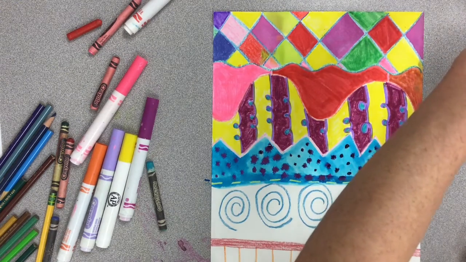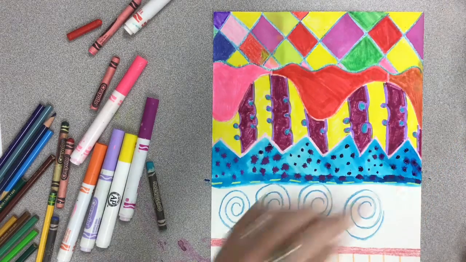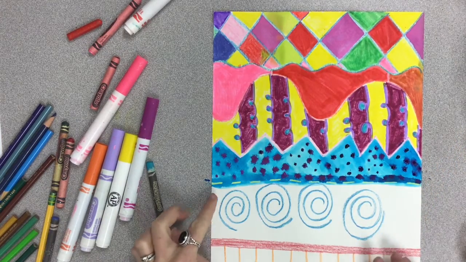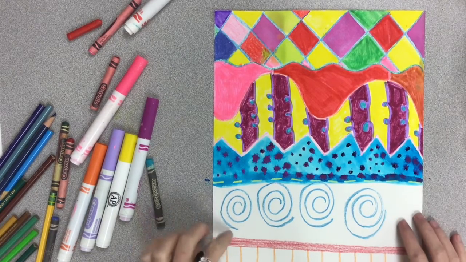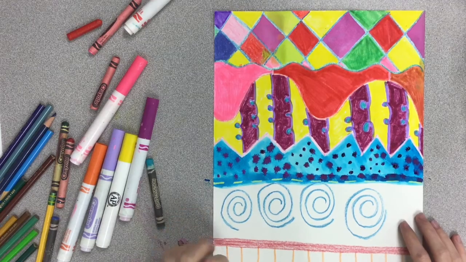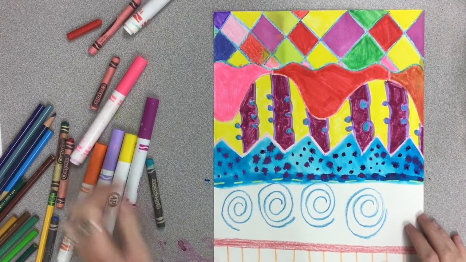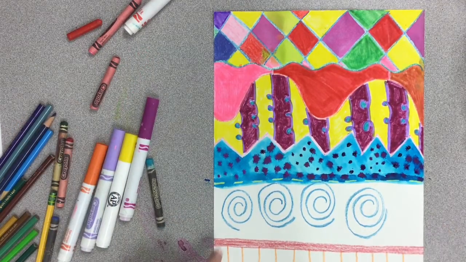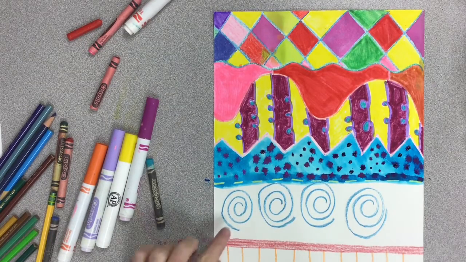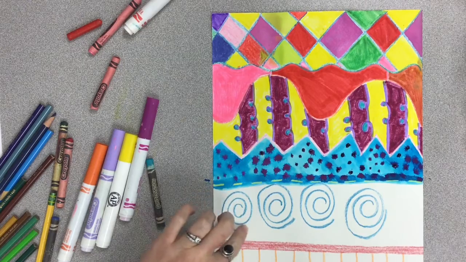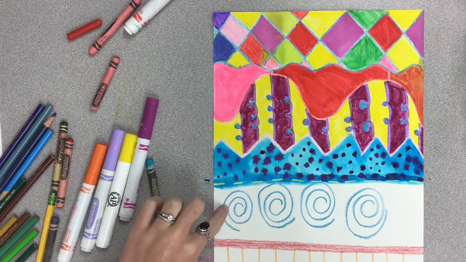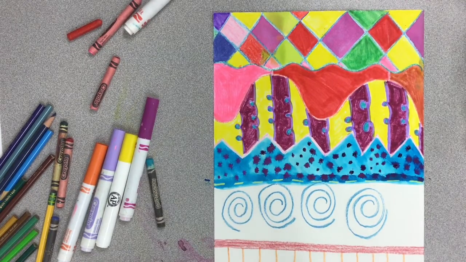I'm going to wipe off my brush and look at this next section. So this next section, it has these spirals, and I think the spirals are so pretty, but there's so much color because this back area doesn't stop, and it keeps going and going and going in.